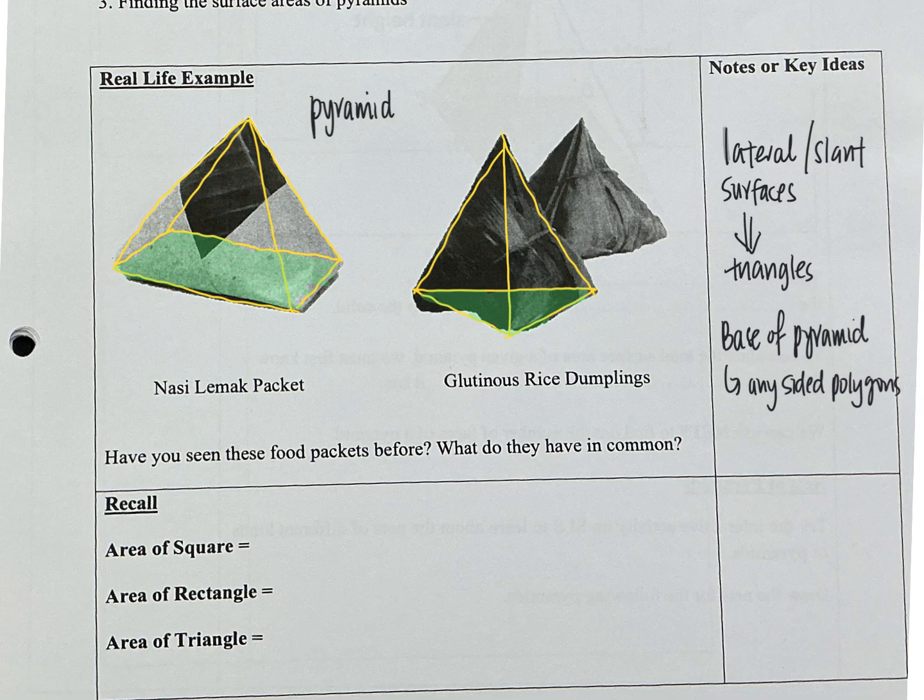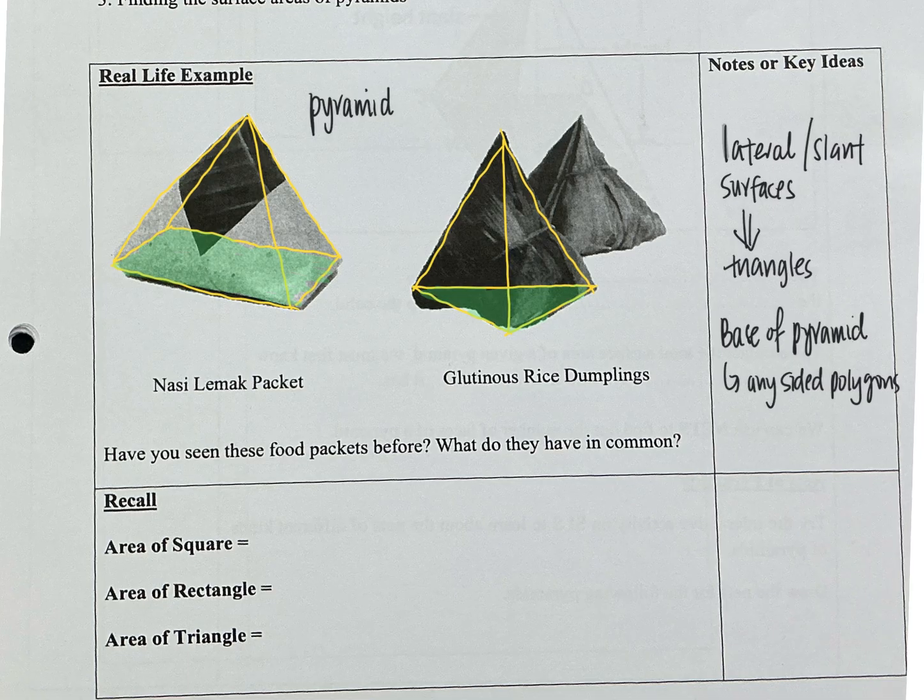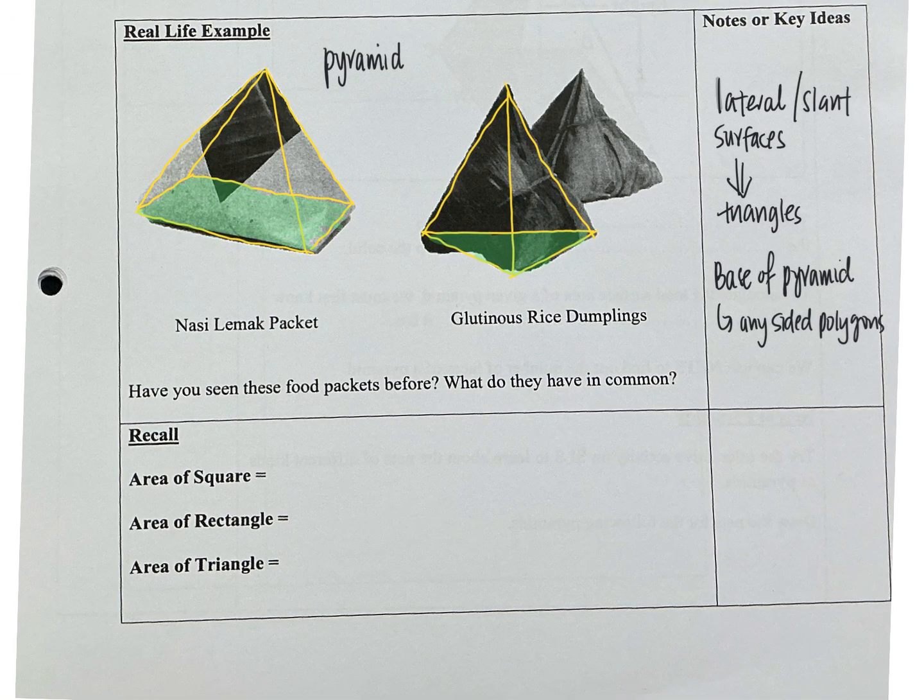Okay, good. Can we all have that same understanding for pyramid first? Okay, so let's recall. What is the area of a square? Length times length. So it's L square. We have learned this in primary school. What about rectangle? Length times breadth.